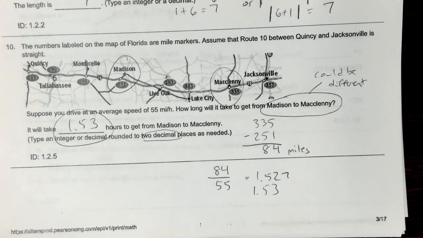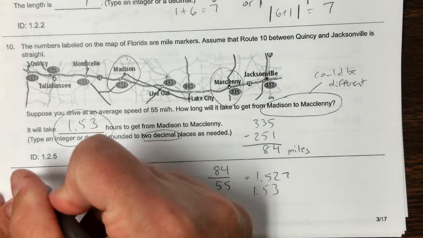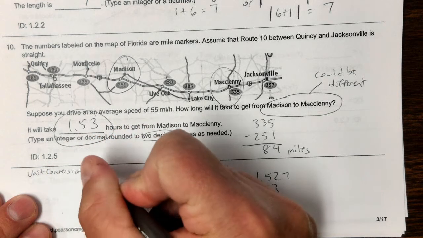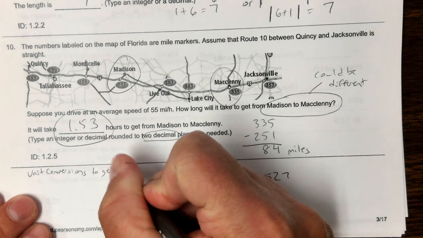Now, in one class, they were kind of interested in how many minutes is that. And so let me go through that, even though it's optional. Remember that you'd have to do like unit conversions to get minutes.